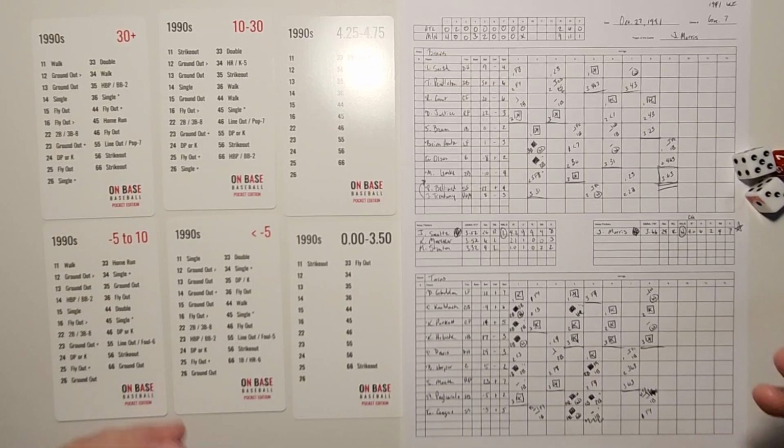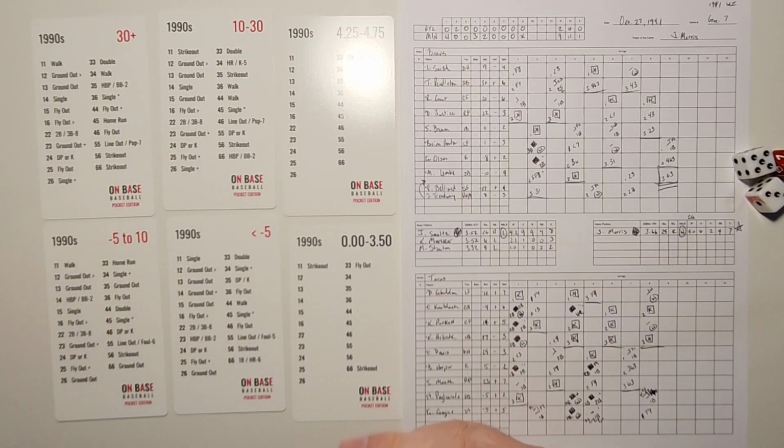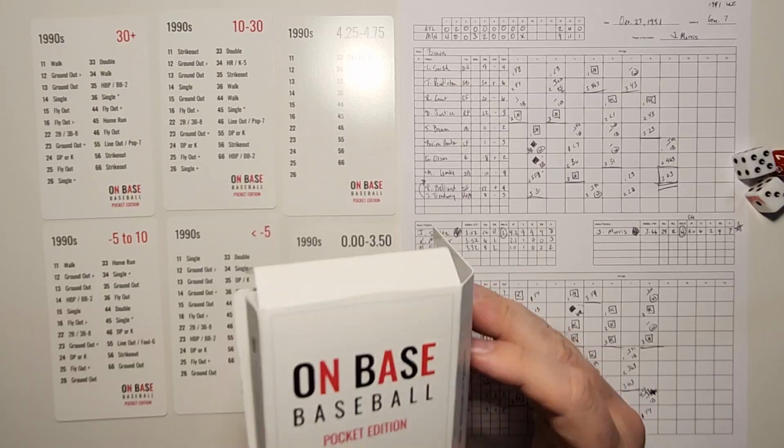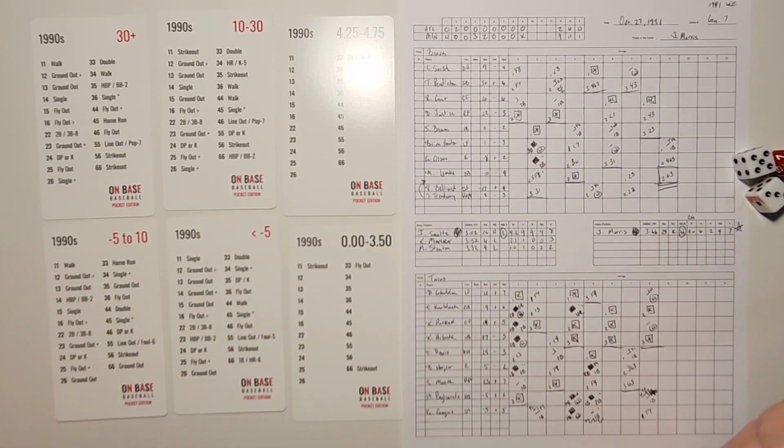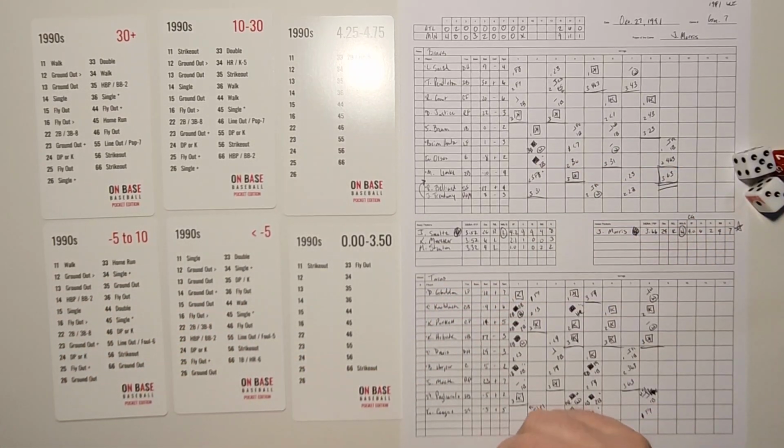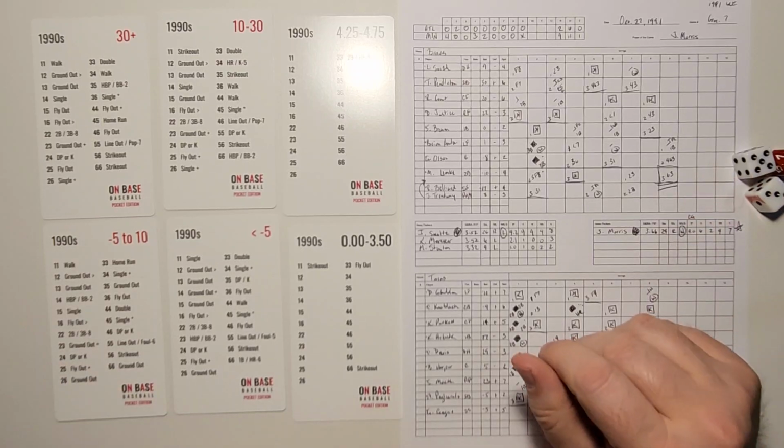So that's an example of how you can take the On Base Baseball Pocket Edition from pulling the box out with a blank score sheet and then getting all the way through a game.